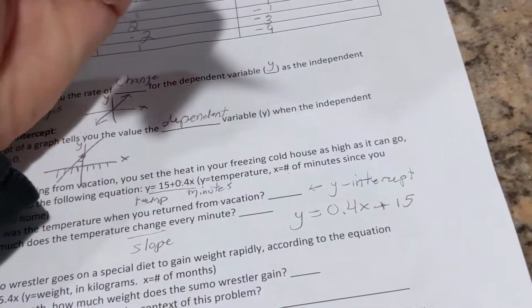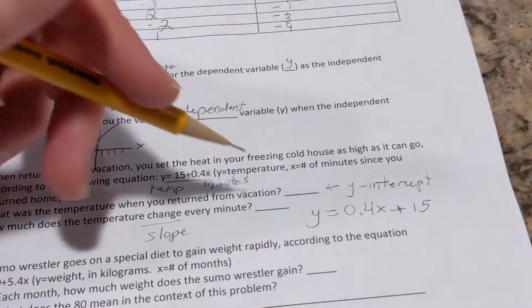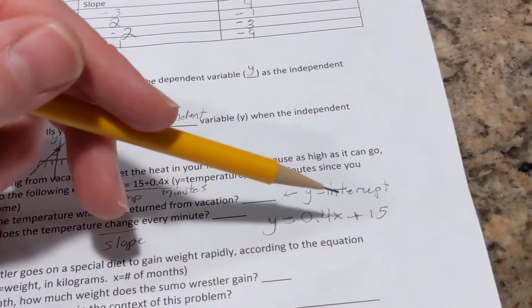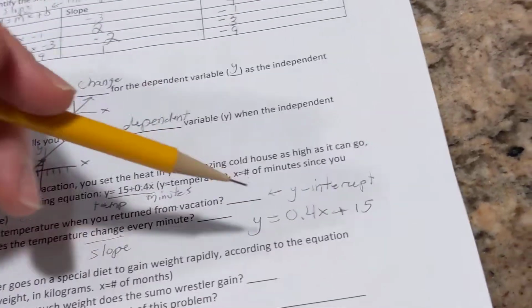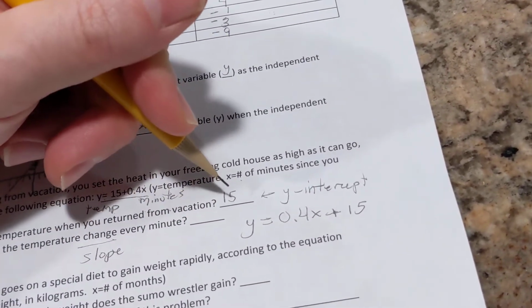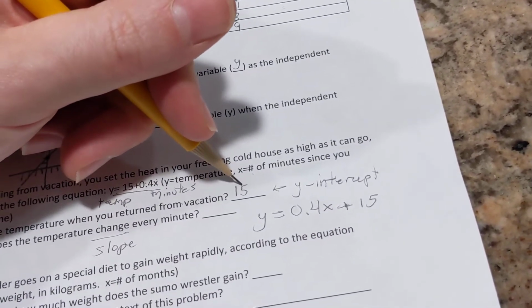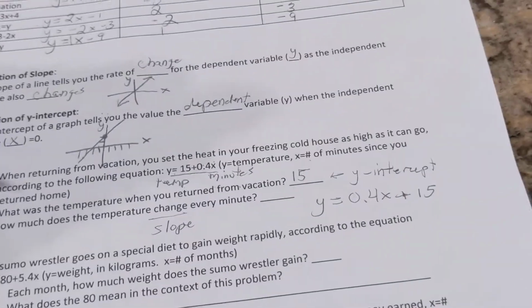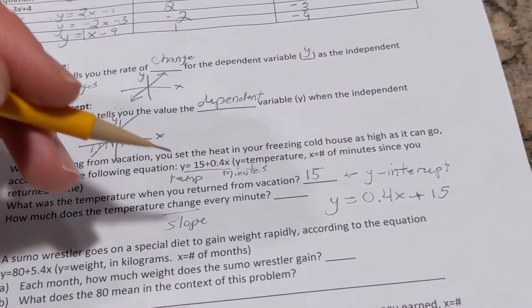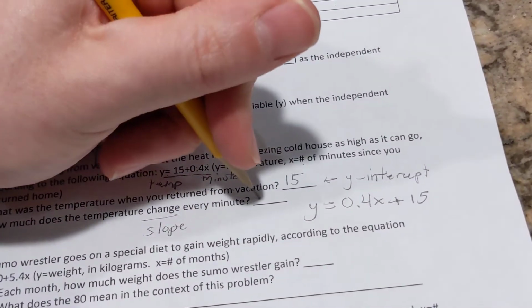All right. So first one, what was the temperature when you returned from vacation? That's our starting value. That's our y-intercept. Okay, so that's going to be 15. Hopefully that is Celsius, but not Fahrenheit. There'll be some frozen pipes, right? Okay. And then how much does the temperature change every minute? That's your slope. That's going to be 0.4.